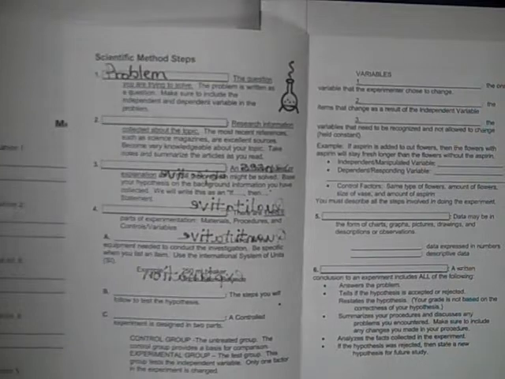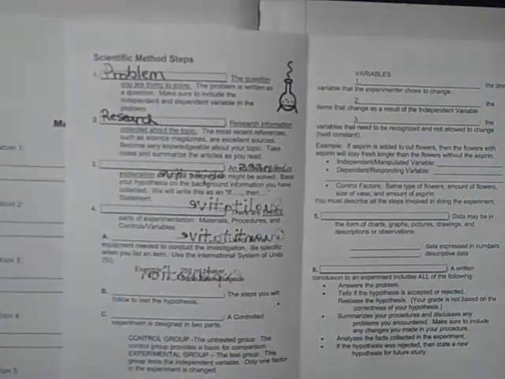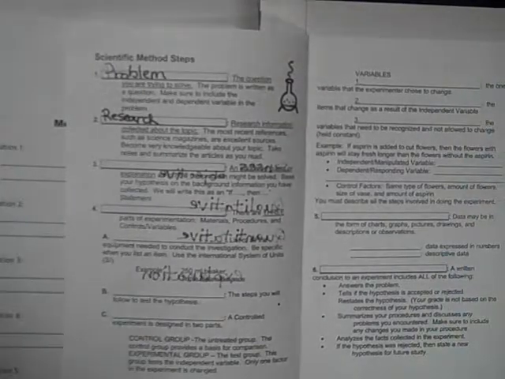Next, you're going to have to do some research. Okay, you're going to collect some information about the topic. The most recent references, such as science magazines and journals, are excellent sources. You need to become very knowledgeable about your topic. Take notes and summarize the articles as you read. For your science fair project, you are required to do a research section. You're going to have 5 sources that will be part of your bibliography and your research section. Recommended, it is about 2 pages typed.